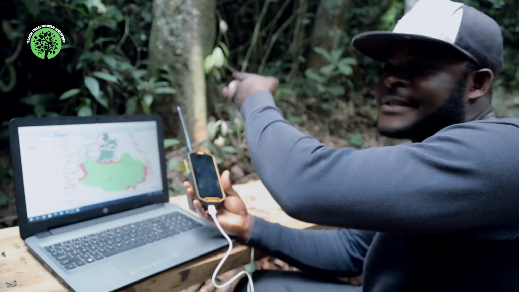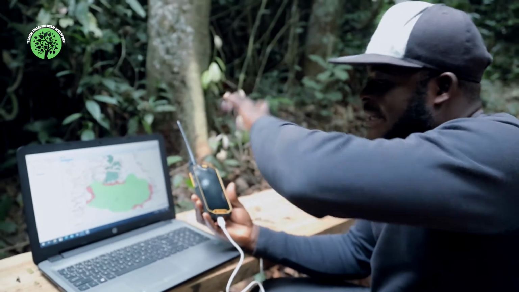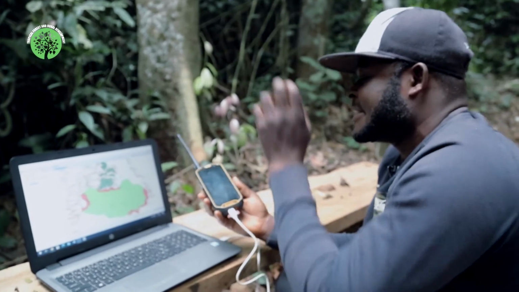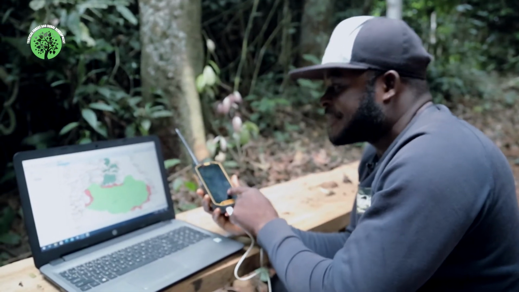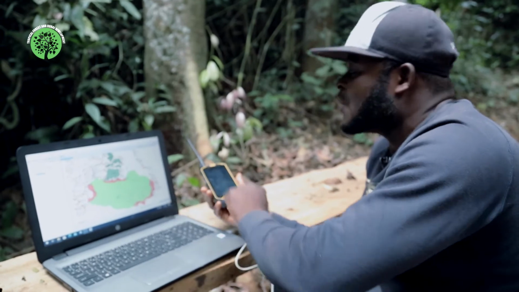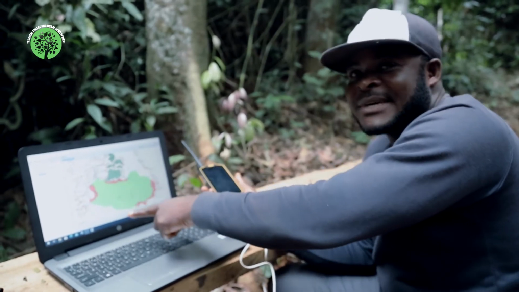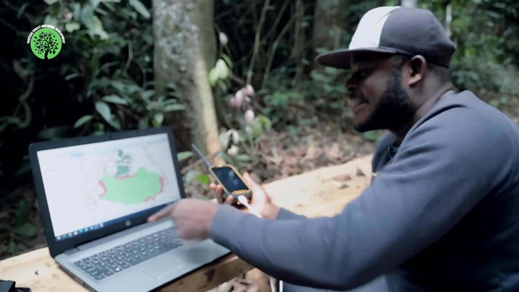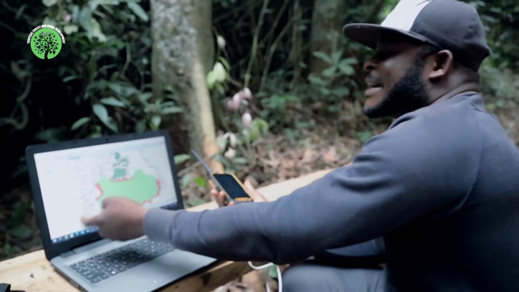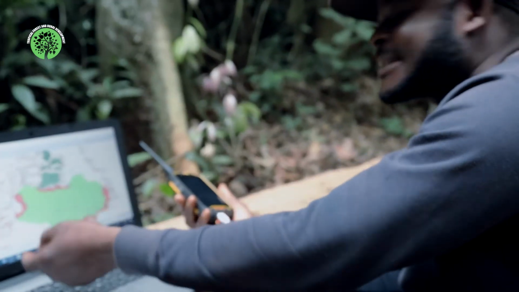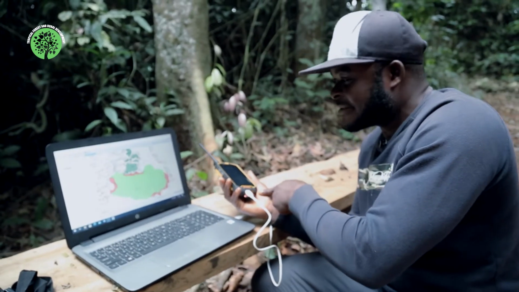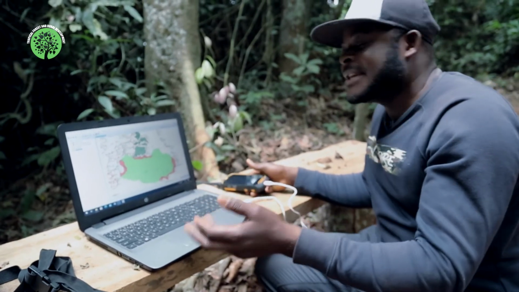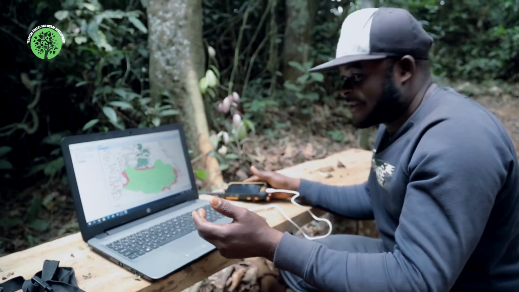We go into the forest. We get the different point locations of all those non-timber forest products. We get them here, and when we come back to our system, we export it to the SMART application. But before we get to the forest, we also export what we have set up in the SMART into the handheld device. So that's what SMART does for us. SMART helps us for inventory. It helps us for cartography.